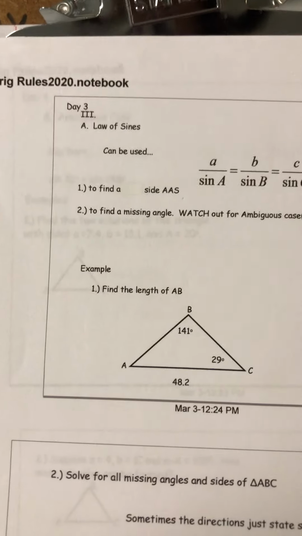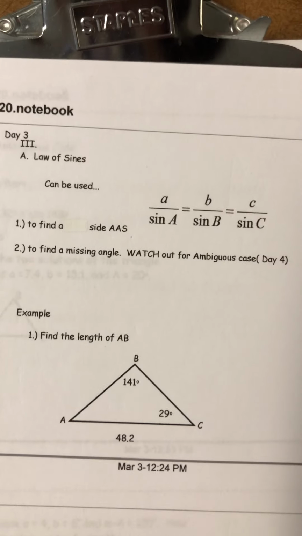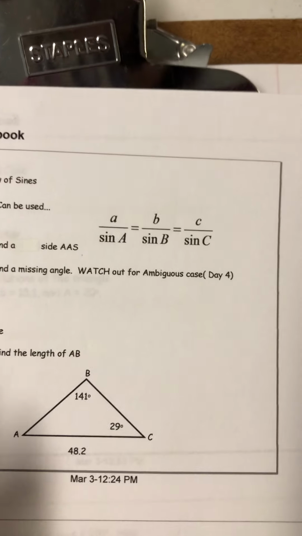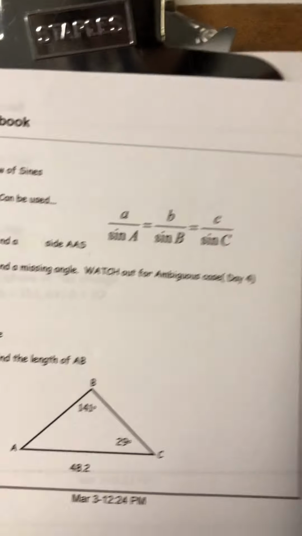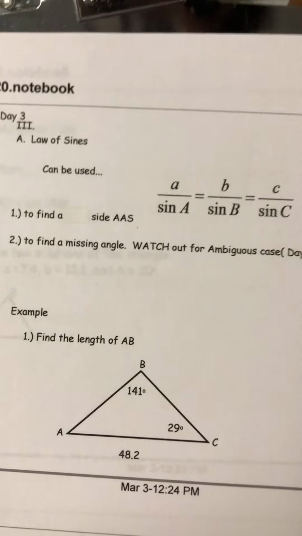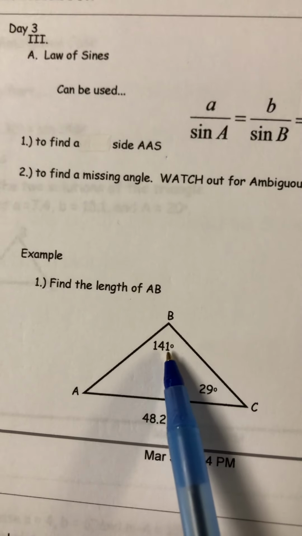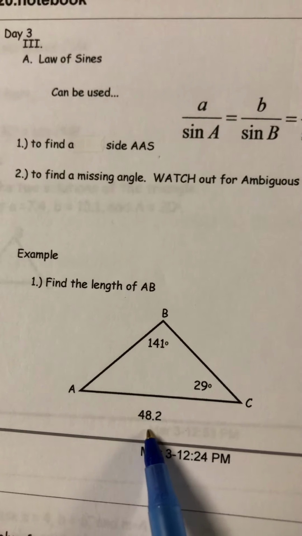Good morning. So today, for day 3, we're going to study the law of sines. It can be used to find a side. What you'll notice is you'll have an angle followed by an angle and a side, sort of like in this picture here, for example, 1. Angle, angle, side.